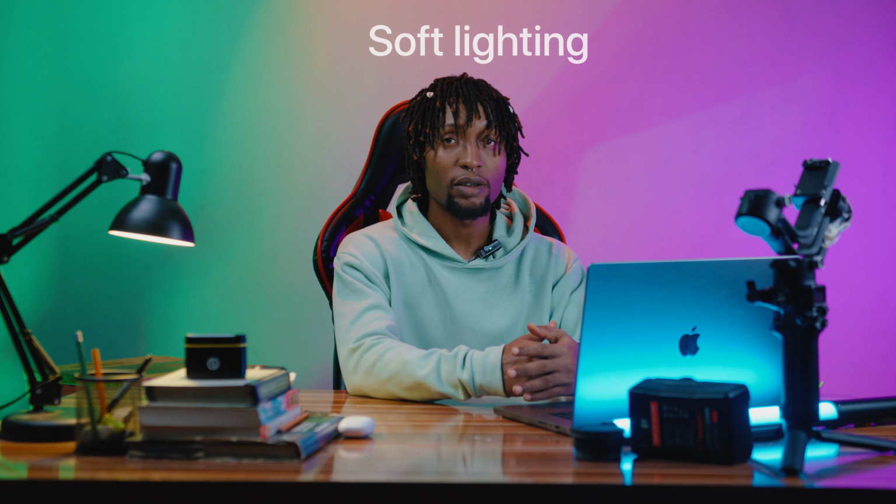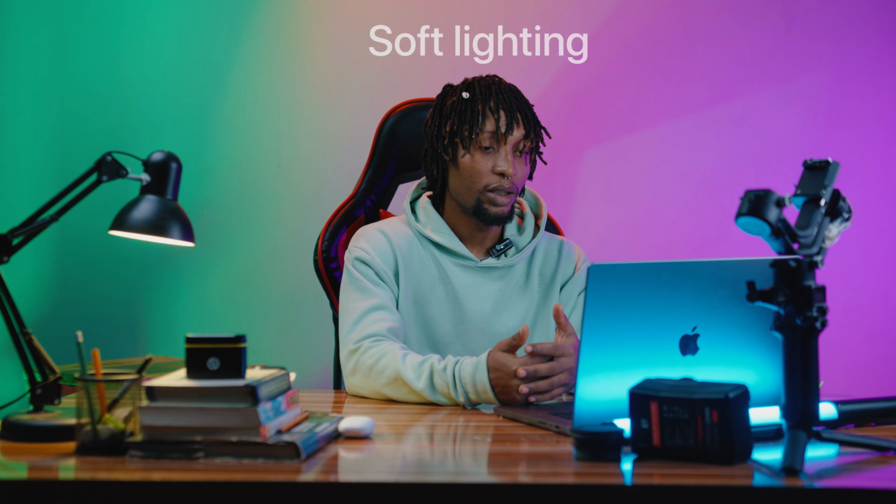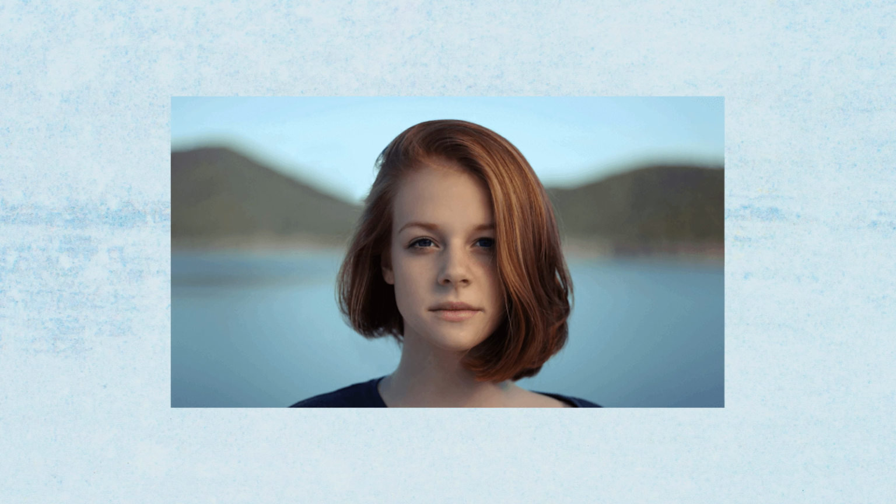Right. Let's talk about soft lighting. Soft lighting basically eliminates most shadows. You create subtle shades from your light sources, and subtle shades between your highlights and your shadows, so it's not so distinct this time.